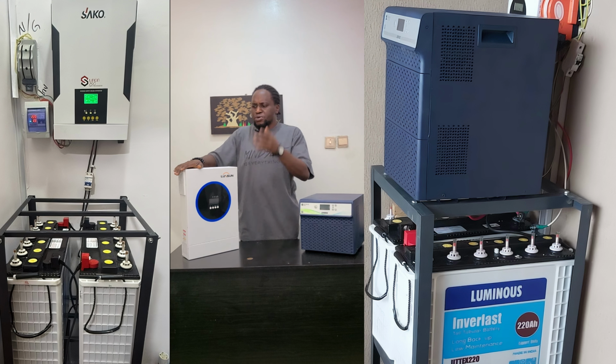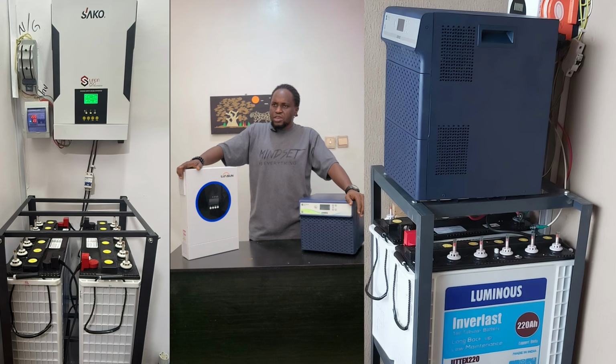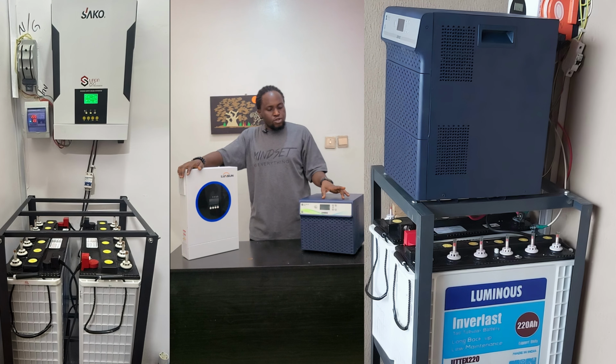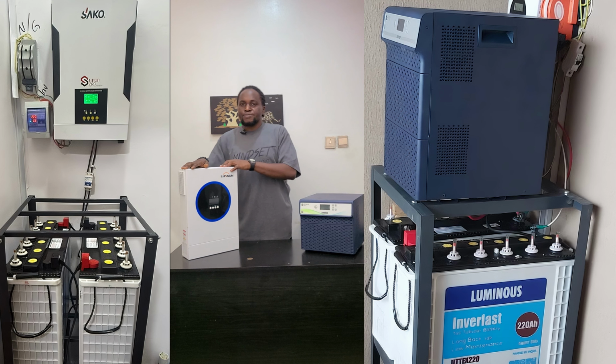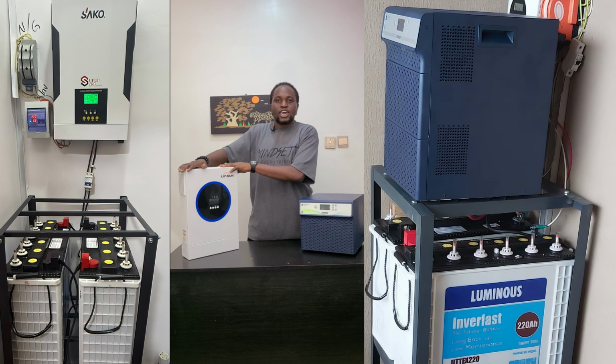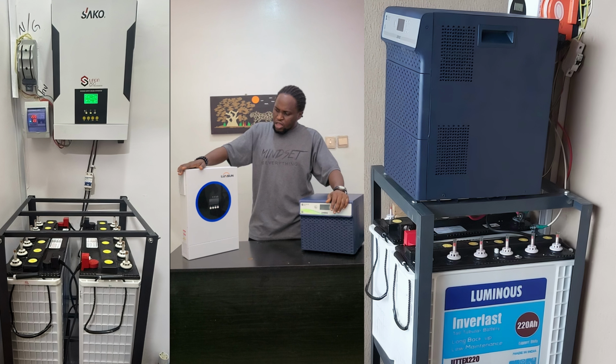But let me not mix up. Let me go to the advantages of the hybrid system. Not just the hybrid transformerless based inverter, because as I said earlier, there are some types of this inverter that have the solar charge controller inside. So talking about the transformerless based hybrid inverter, the core advantage is that it helps you minimize bill.